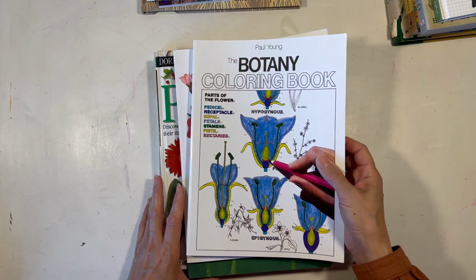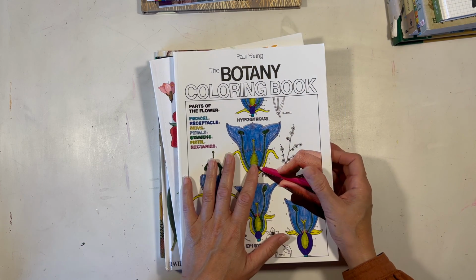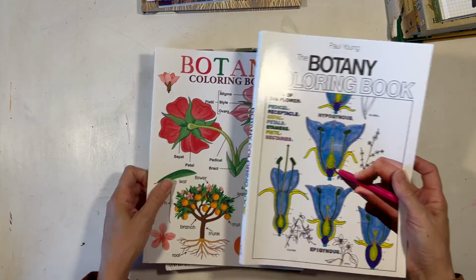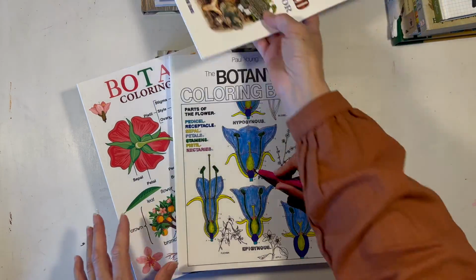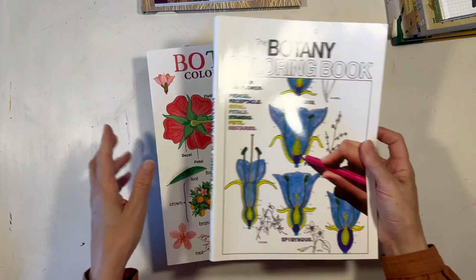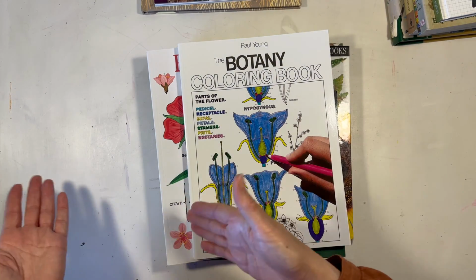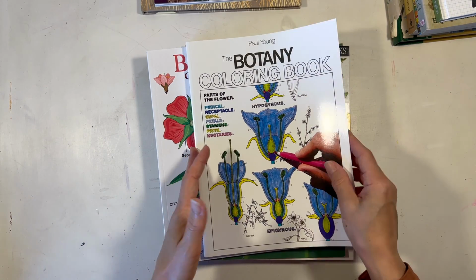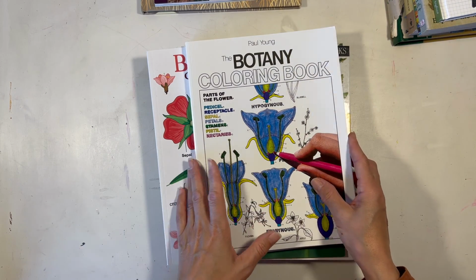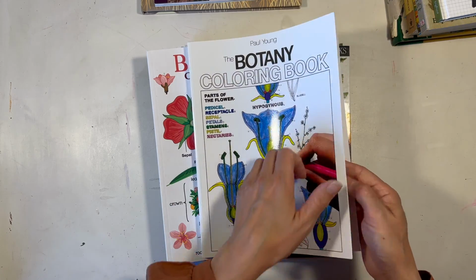New this time were some coloring books that I wanted to include. So I found 3, and I think I got them all from Amazon. The first 2 that I want to share with you, and again, I would use these at the beginning of our unit, like say the first lesson, and then we could use them throughout, but I ended up not using them at all. The first one is called the Botany Coloring Book.